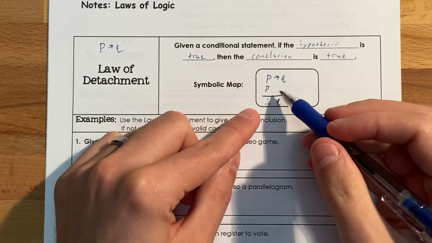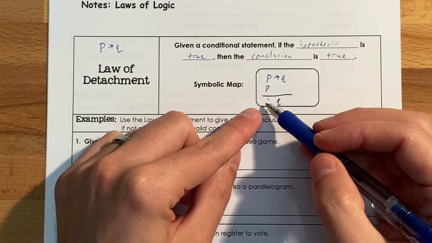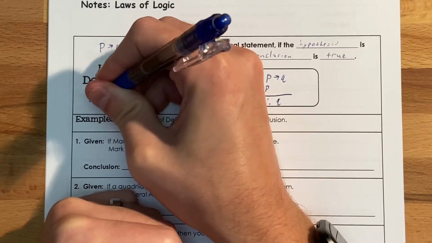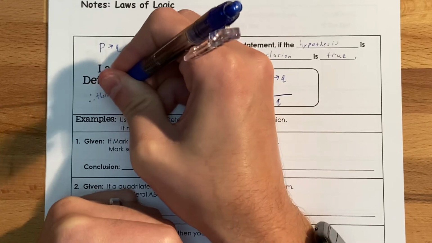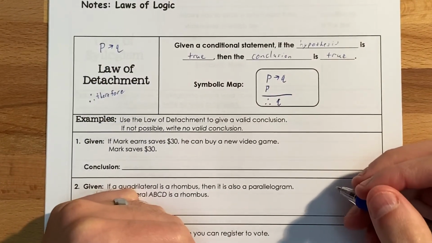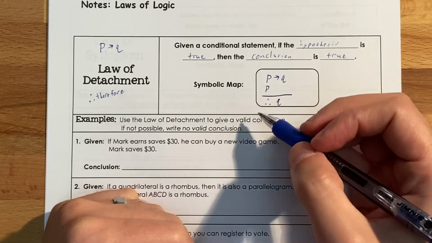The way this reads out loud is, if P then Q, P, therefore Q. This little triple dot is a therefore. That is what it means. Therefore, the triple dots in a triangle.